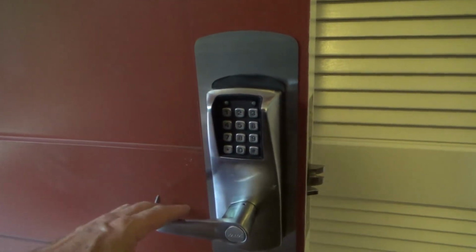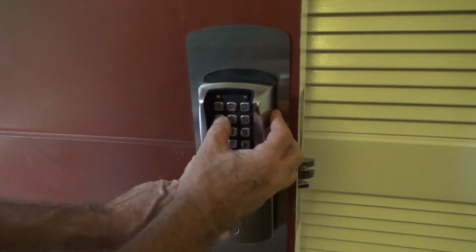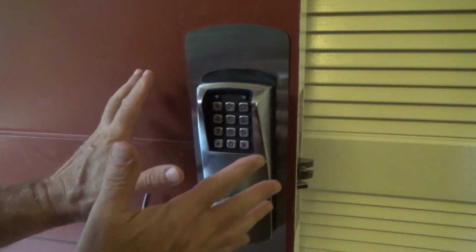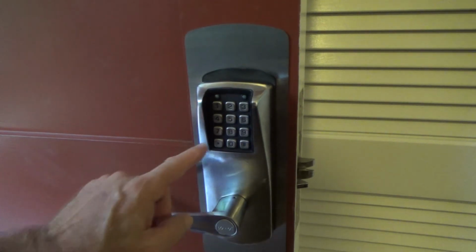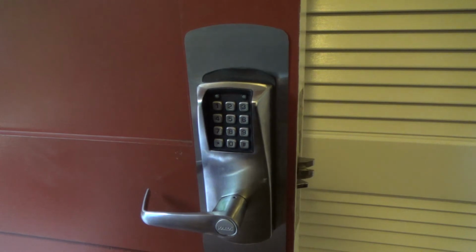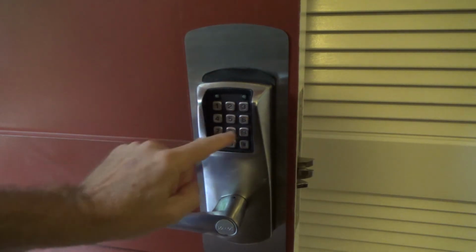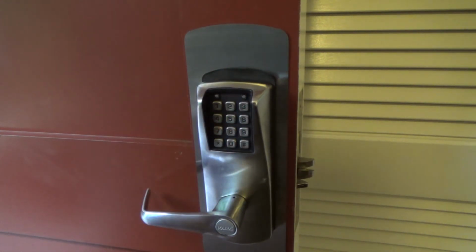And here's another thing too. You press in a number and you make a mistake and you think, oh, wait a minute, I know what the number is. Don't change it yet. Don't start out until the red light goes on. You see that red light just came on? Now it's reset. Now go ahead and punch in the proper number, because if you punch in the number before that red light comes on, it's not going to recognize it.